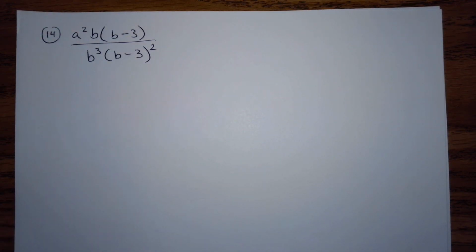It's the same instructions, I forgot to write it, but simplify. But the first thing that you should do is figure out what makes the bottom 0. I'll give you a couple minutes to try that, and then I'll go from there.